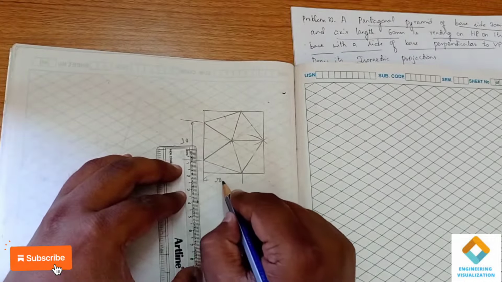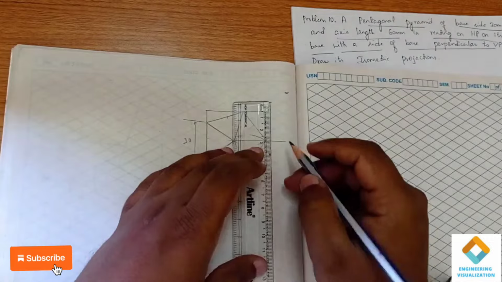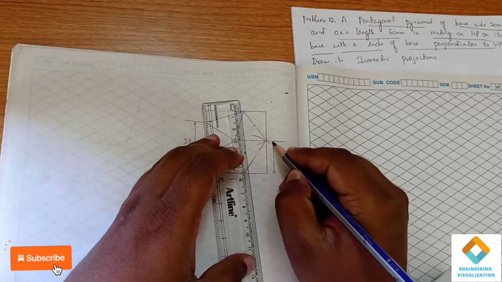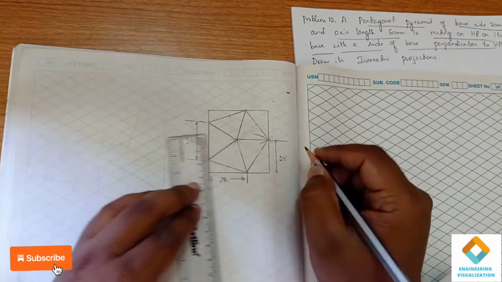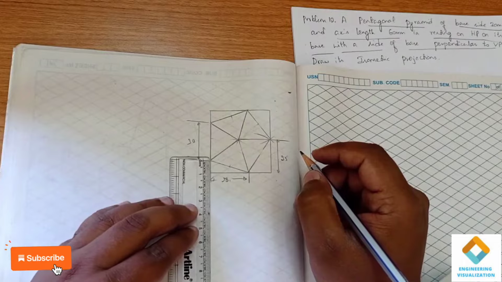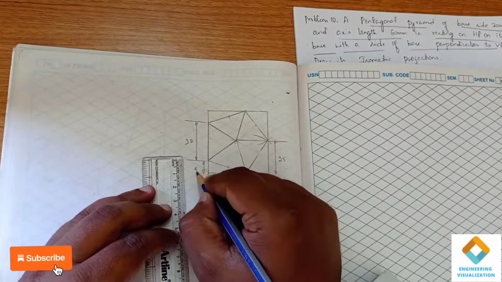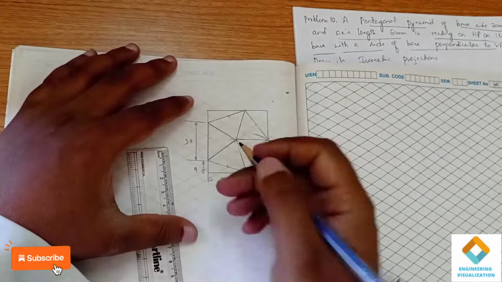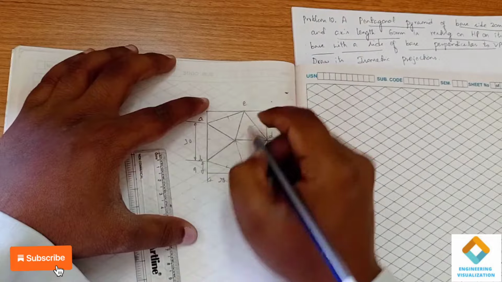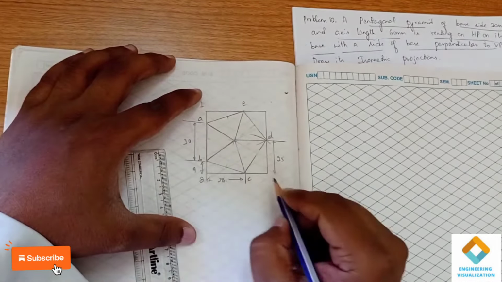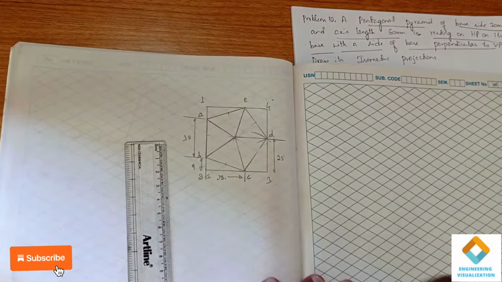And this dimension is around 25, and then this dimension is also required, around 9 mm. Here I am going to label the pentagon A, B, C, D, E, and for this box I will give 1, 2, 3 and 4. So now using this box dimension we can easily construct the pyramid.